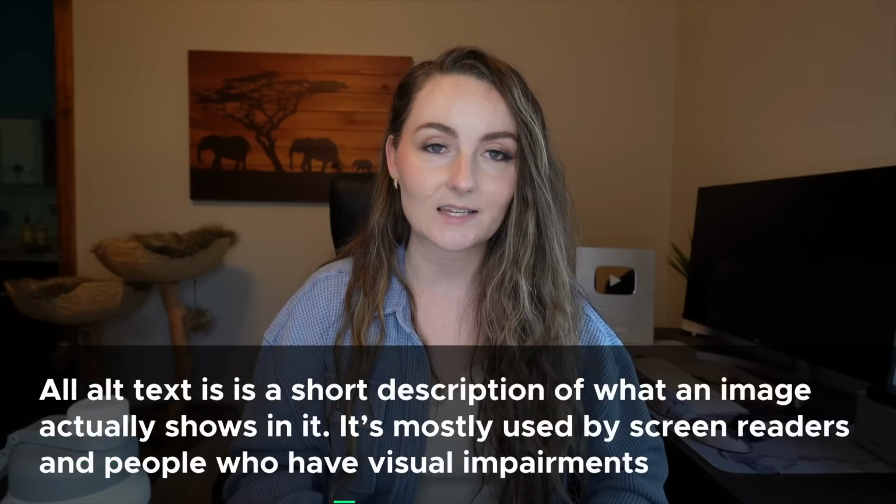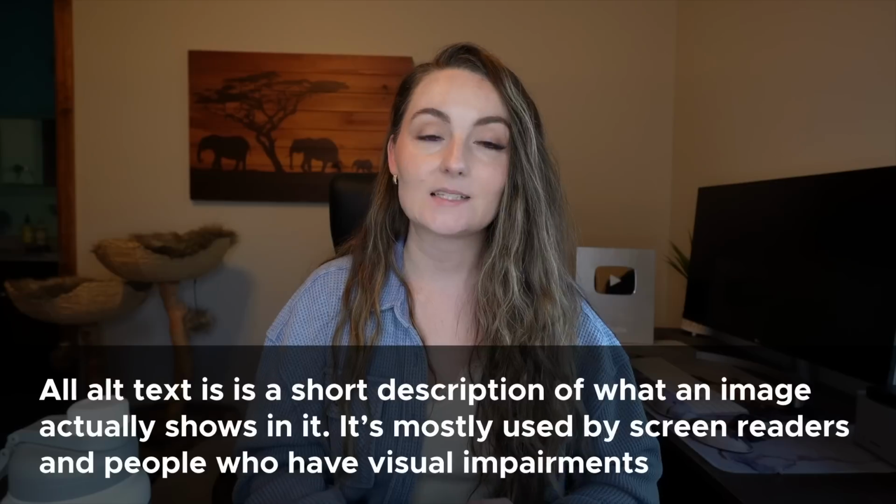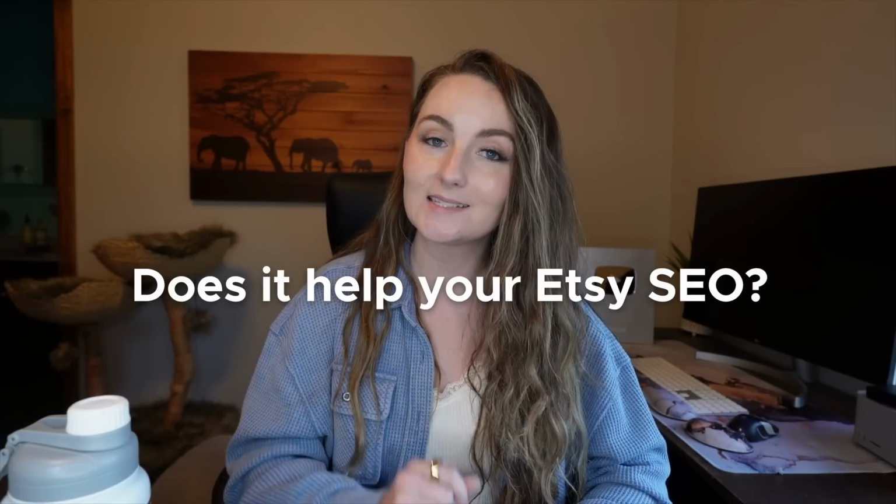And first of all, if you're new to this, let's talk about what alt text even is. Alt text is a short description of what an image actually shows. It's mostly used by screen readers and people who have visual impairments who need help actually seeing what's in the images of your Etsy listing. And yes, in some cases across the internet, alt text can help in the SEO of your product to help it get found on places like Google. But does it actually help your Etsy SEO?